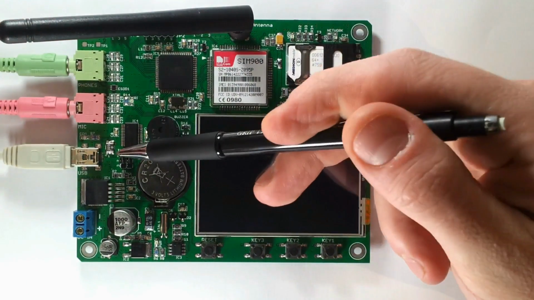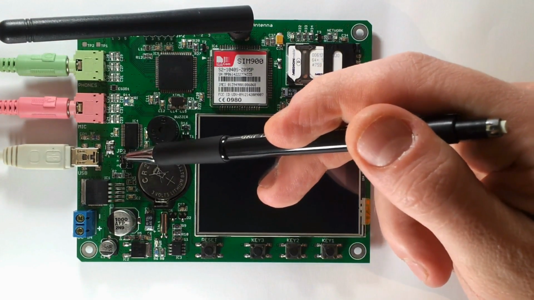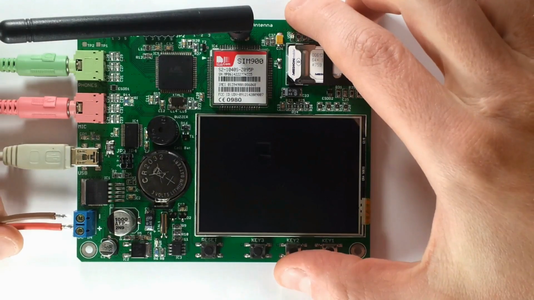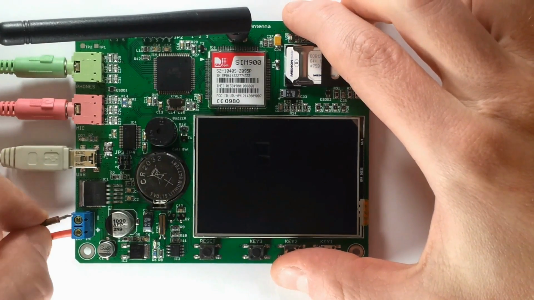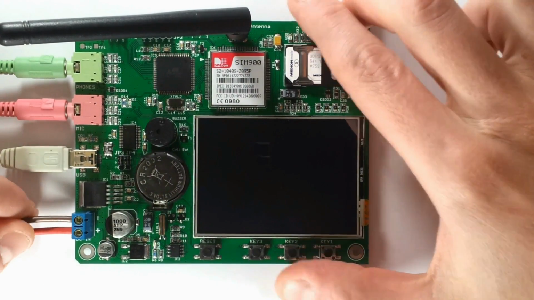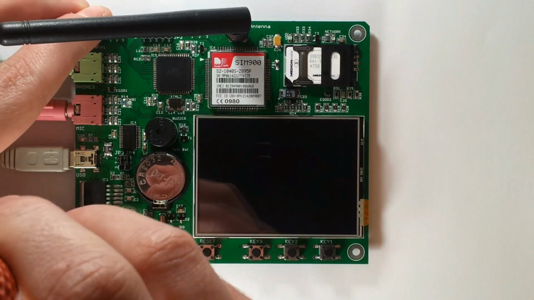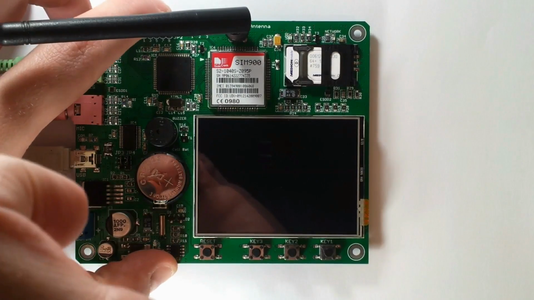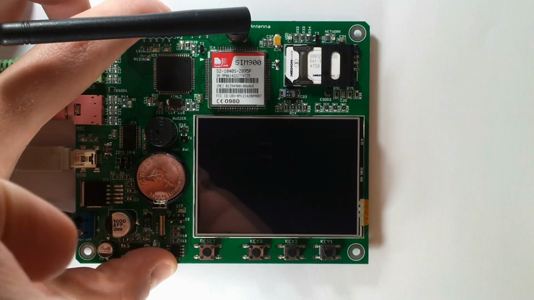And it looks like they're in the right position here. If not, just remove them and place them right. The DC input supply goes on this connector here. Just watch for the right polarity. In my case, the red wire is the positive one and the brown wire is the ground.